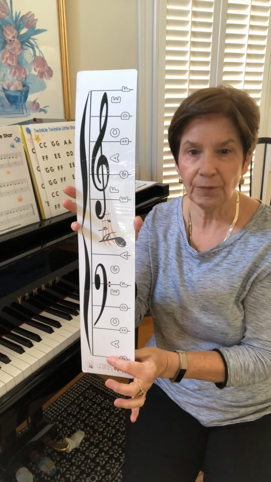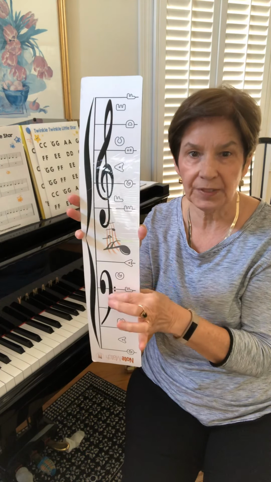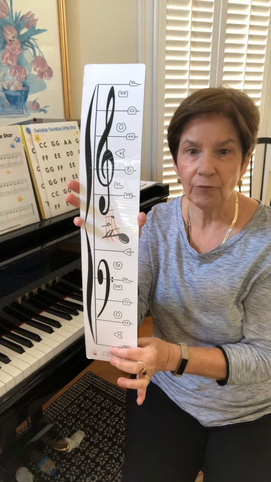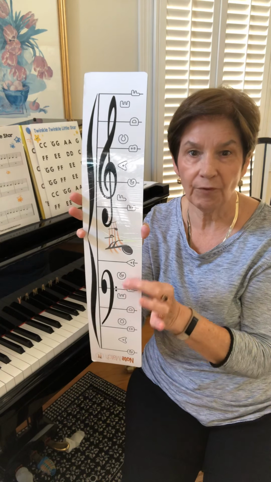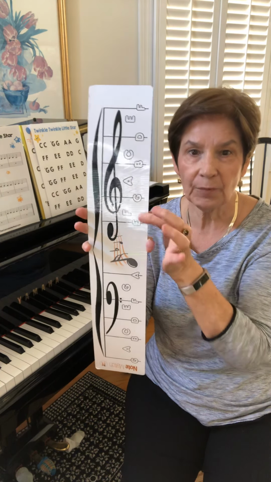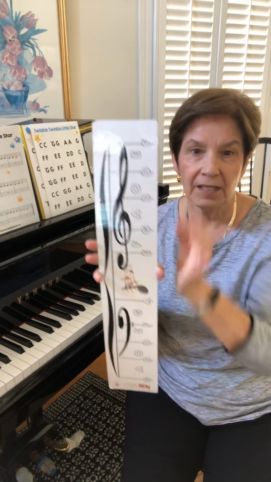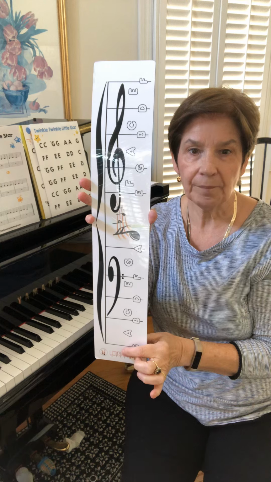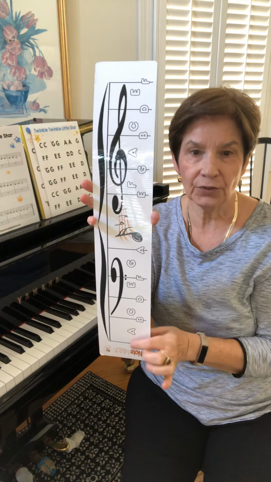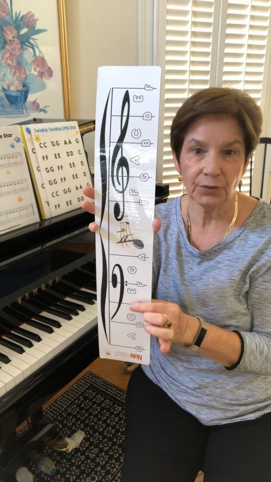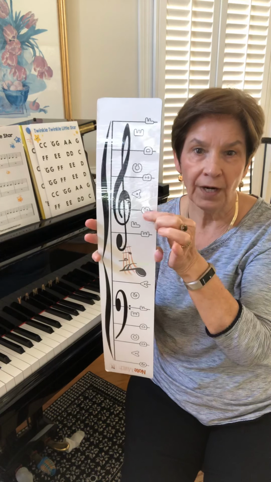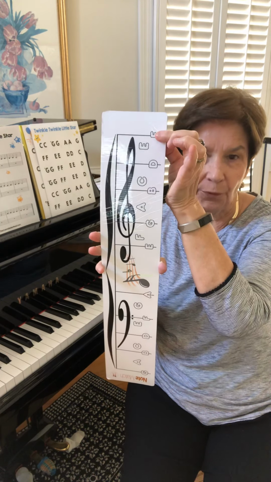We always start from the bottom and we count up with each clef. Here we have 1, 2, 3, 4, 5. In the treble clef, we have 1, 2, 3, 4, 5. The spaces are the part that is between the two lines. 1, 2, 3, 4. 1, 2, 3, 4.